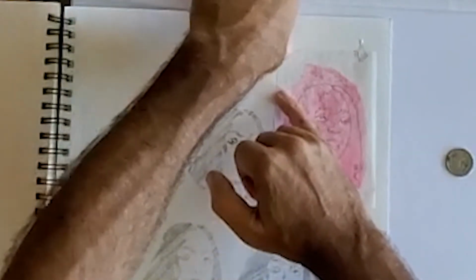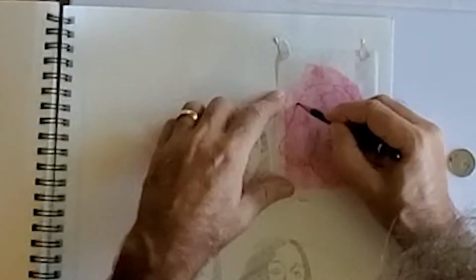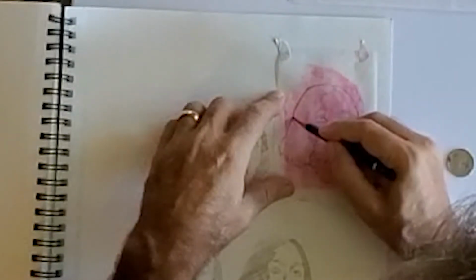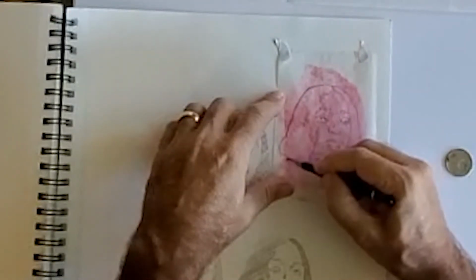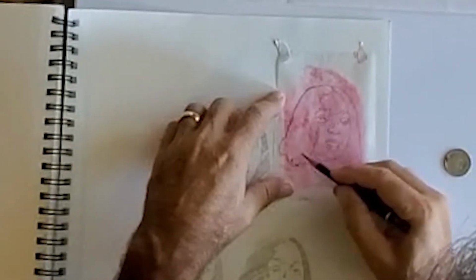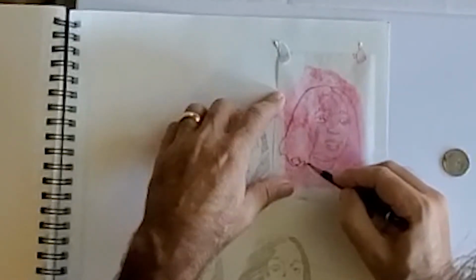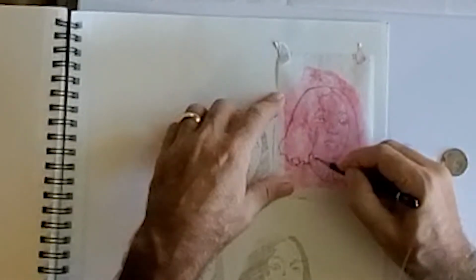Trace those lines back. A lot of times when I do this, I'll do it with a ballpoint pen when I retrace, just so I can make sure that I'm getting the same lines over, or I'm not missing anything.